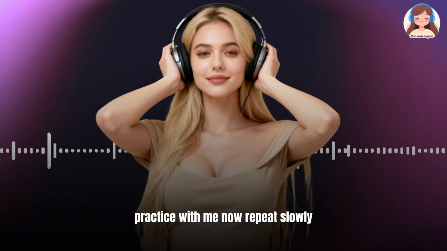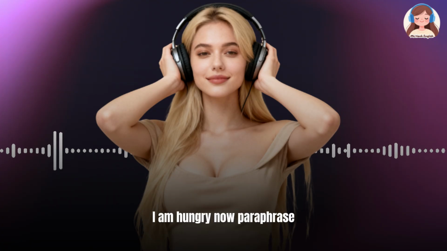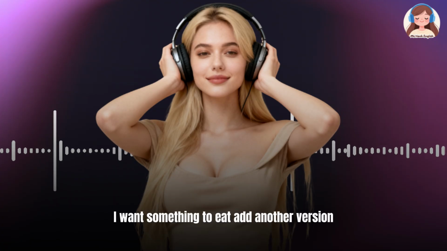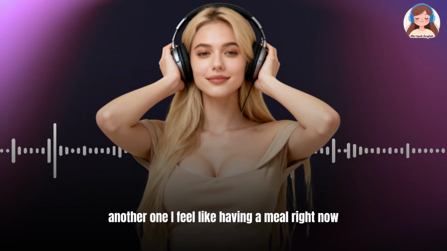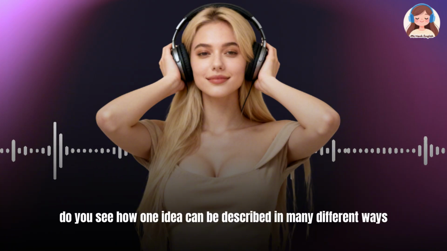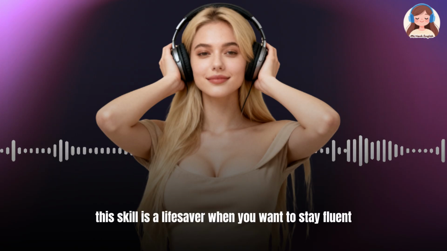Practice with me now. Repeat slowly. I am hungry. Now paraphrase. I want something to eat. Add another version. I need food because my stomach feels empty. Another one. I feel like having a meal right now. Do you see how one idea can be described in many different ways? This skill is a lifesaver when you want to stay fluent.